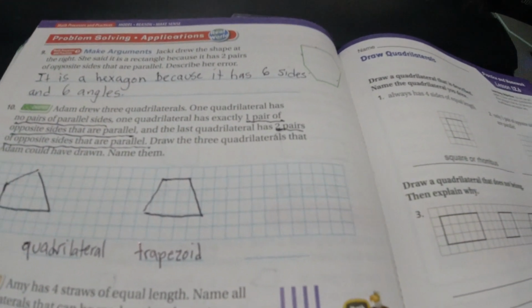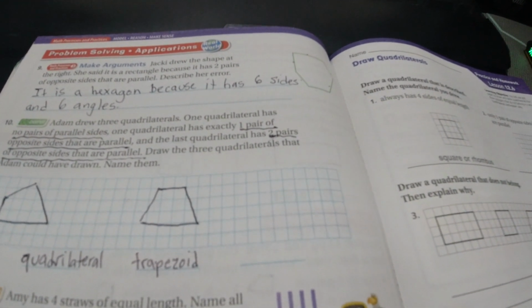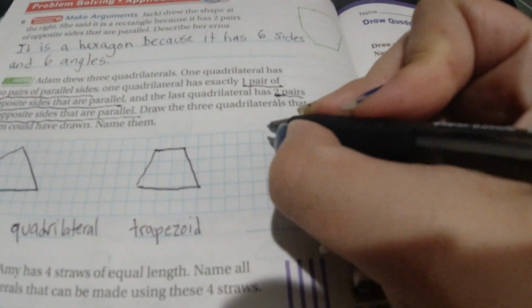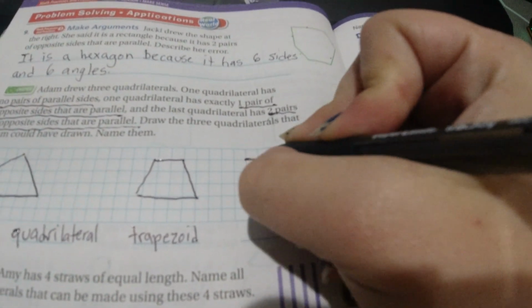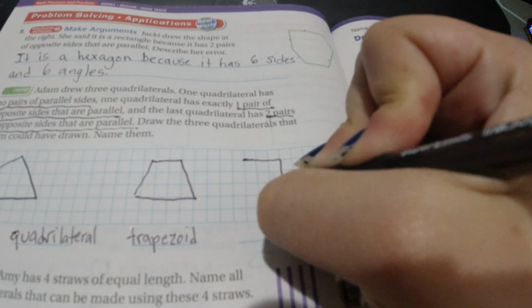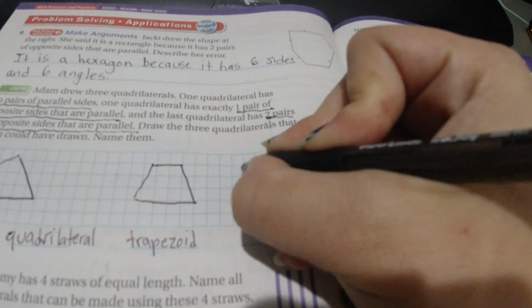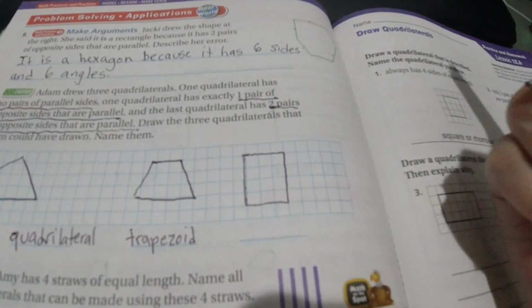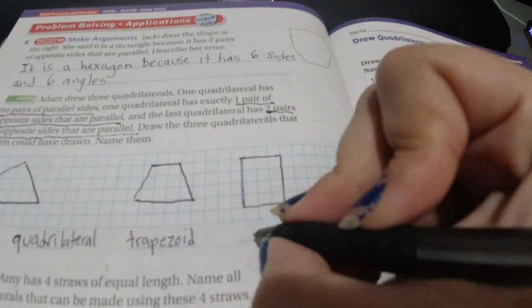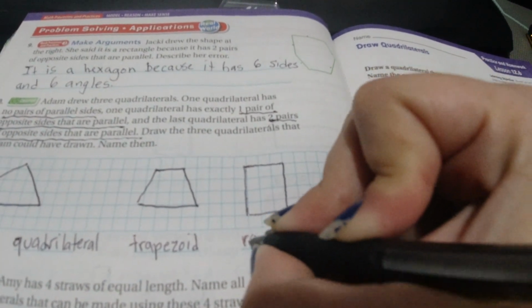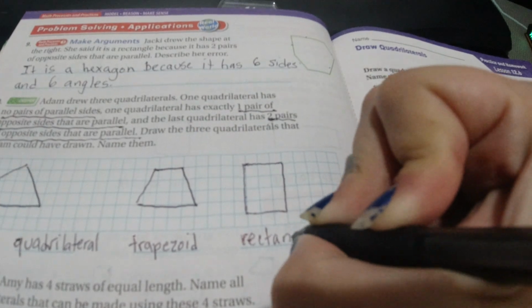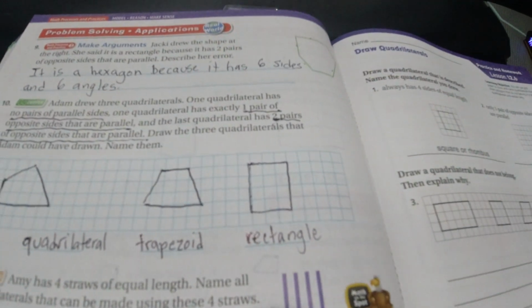And the last one says that the last quadrilateral has 2 pairs of opposite sides that are parallel. So that could be a rectangle, that could be a square, and that could be a rhombus. So any one of those answers are fine. So I'm going to draw a rectangle. But if you drew a rhombus or a square, that's okay too, for this last one.